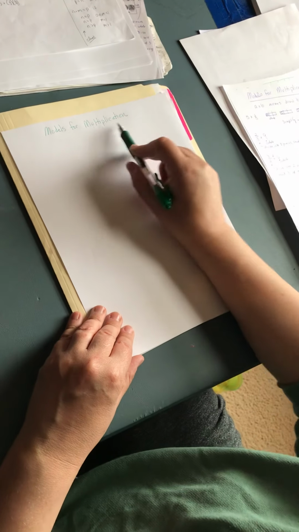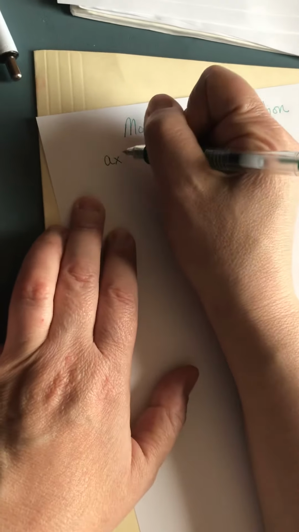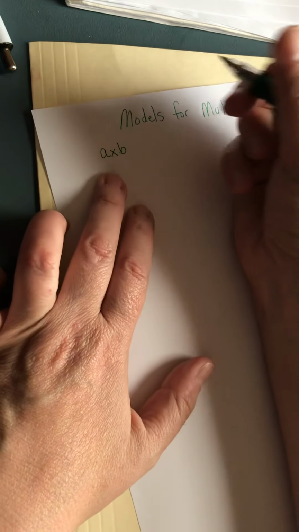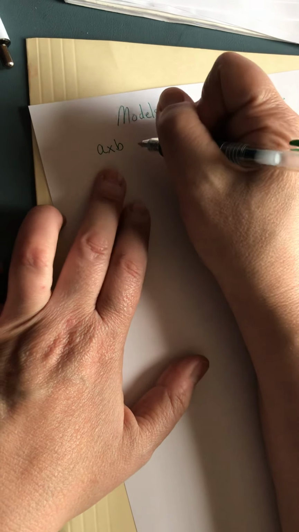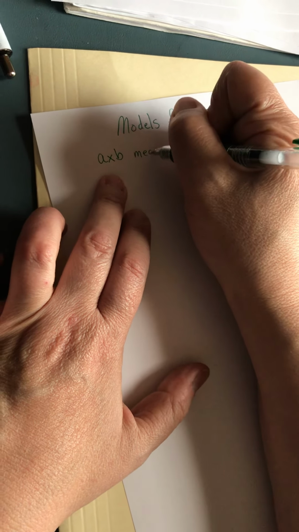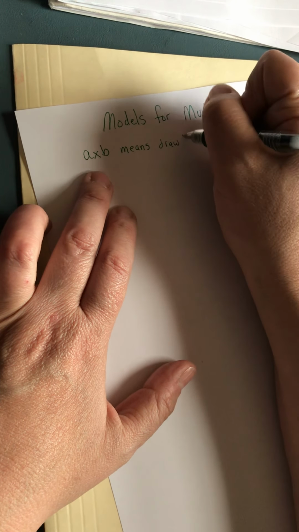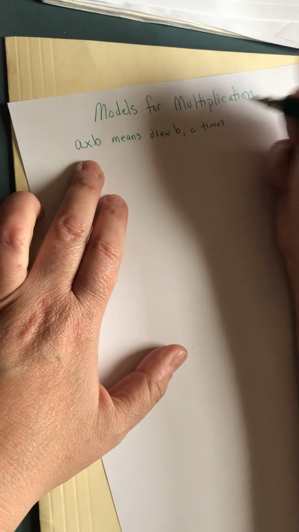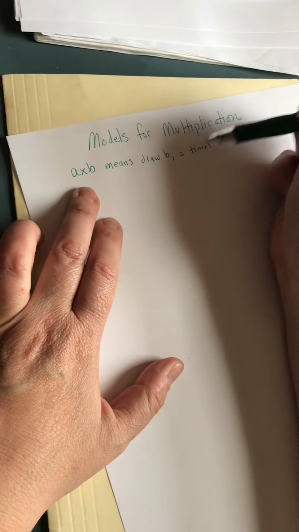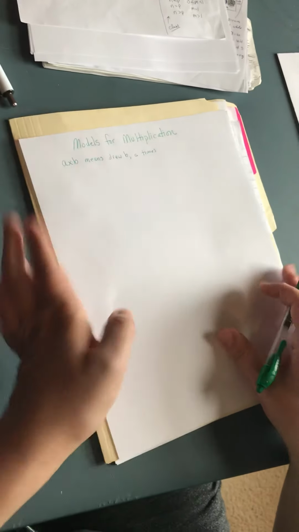The first thing we're going to go to is models for multiplication. Let me just remind you, multiplication, of course, is commutative. So if we're looking at A times B, that's the same as B times A. But the literal meaning of this is, draw B, A times. Now, I do still give full credit if you draw A, B times, but we are going to look at the difference between doing a problem this way.